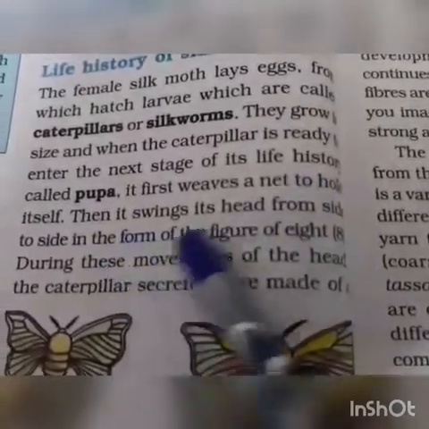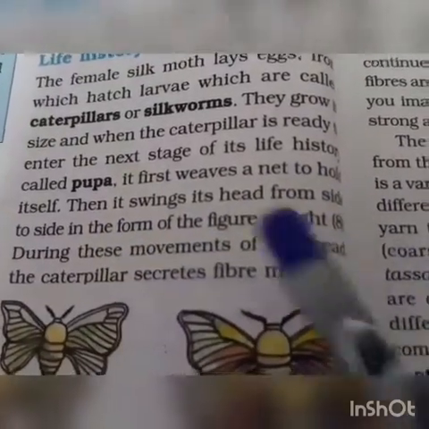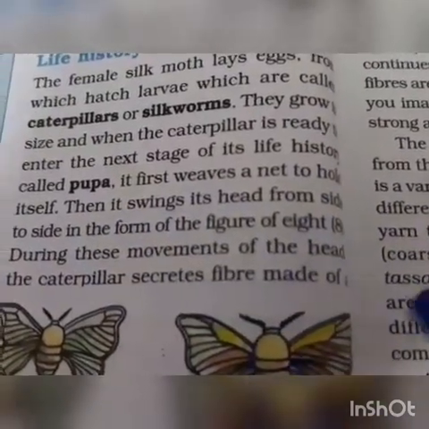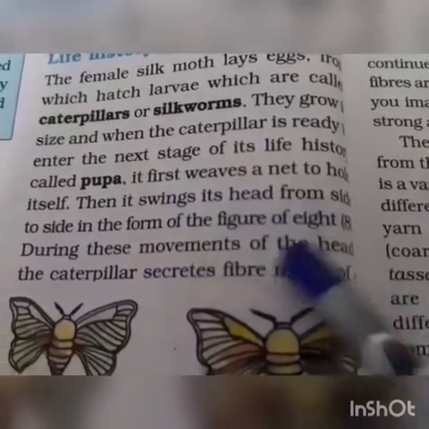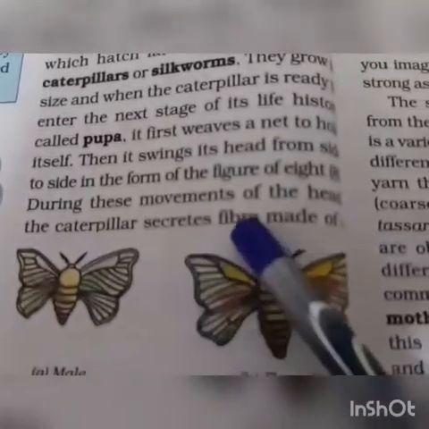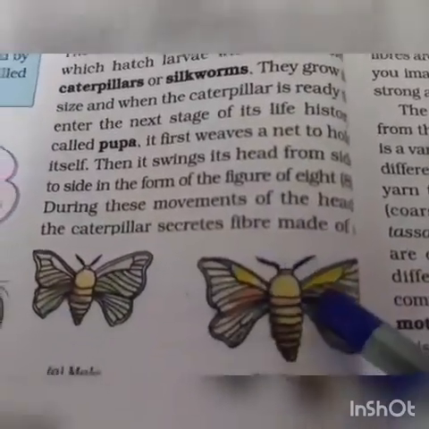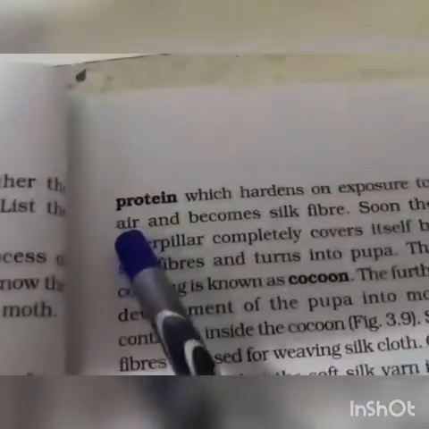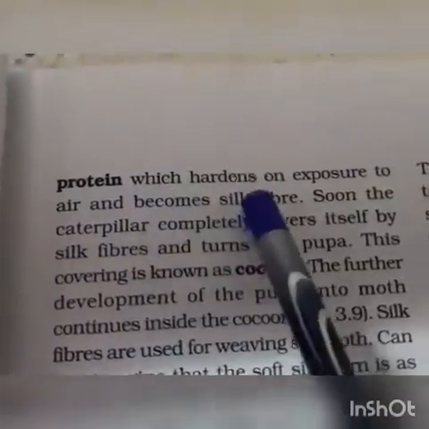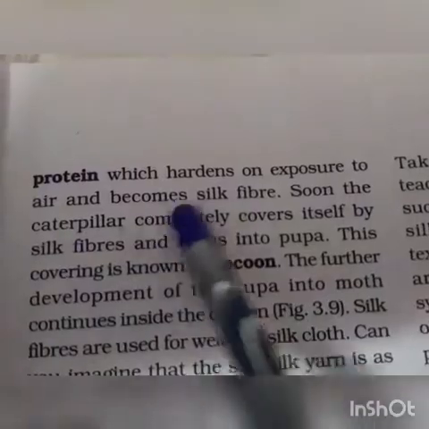And how does it make the net? It makes a net by swinging its head from side to side, and while it swings its head from side to side, a figure of 8 develops, and that net holds the pupa. During the movement of the head, the caterpillar secretes fiber made of protein which hardens on exposure to air and becomes silk fiber.